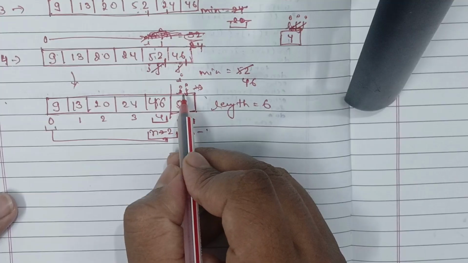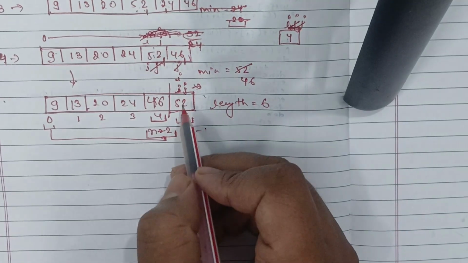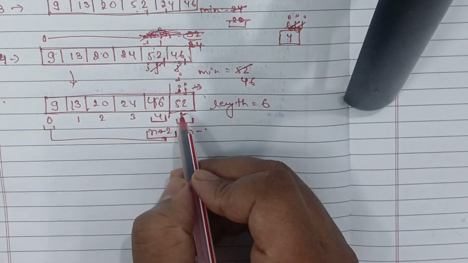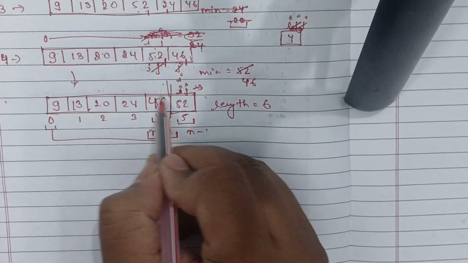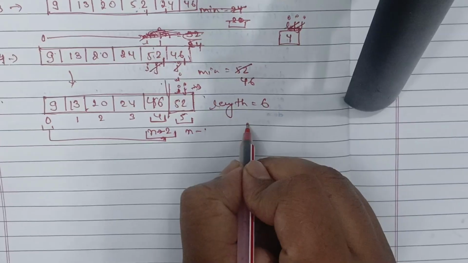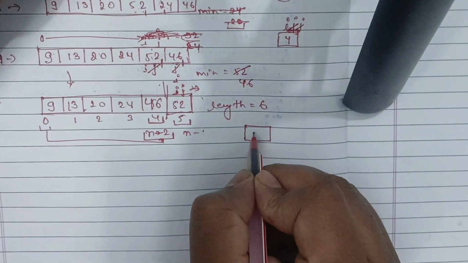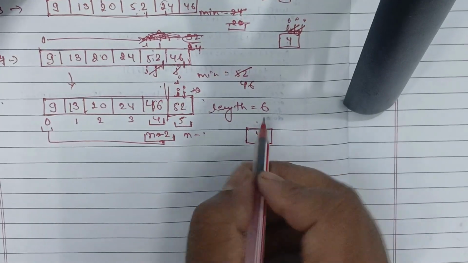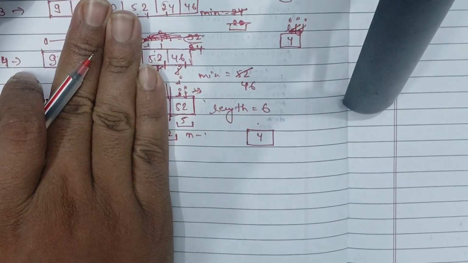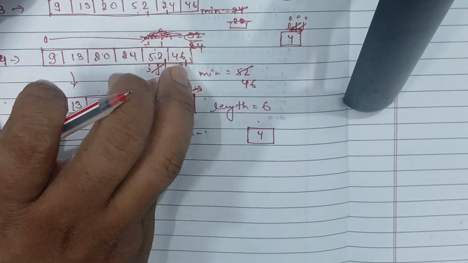So you will never look for the last element. We only need to consider up to this particular element, because if there is a single element in an array, let's suppose this is 4, how will you sort it? It is already sorted. So if you look like this, only 52 is left over there.